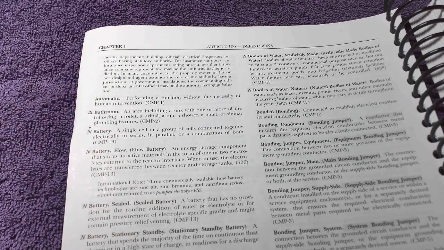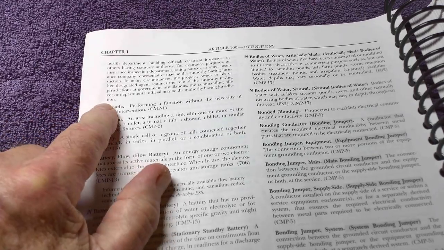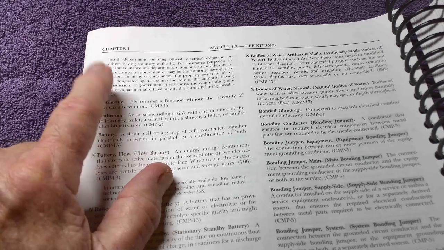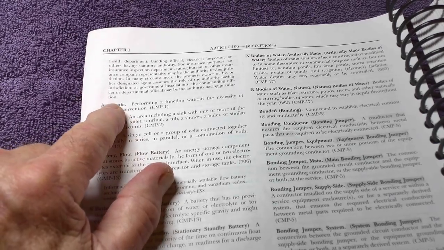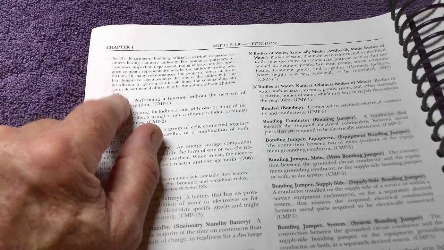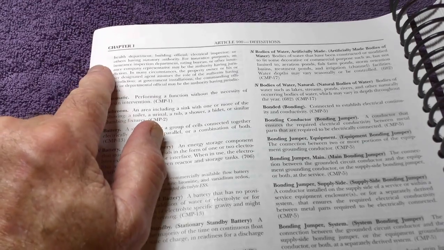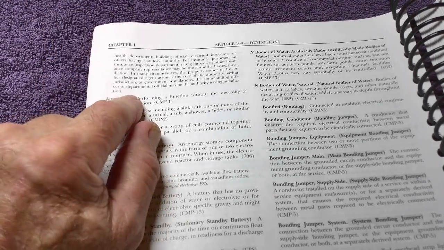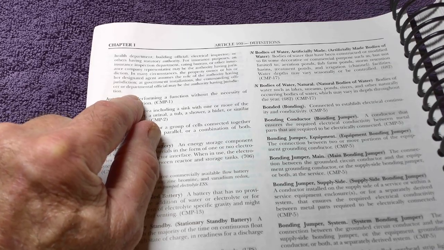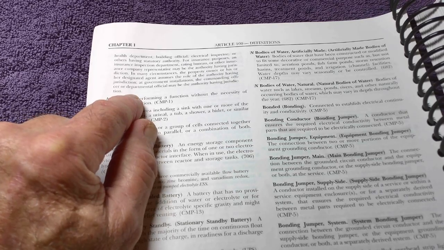So there's a hierarchy. If you're talking about an insurance adjuster, they could be an authority having jurisdiction, but the electrical inspector has authority over the insurance adjuster. The chief electrical inspector has authority over all the other electrical inspectors, and the fire marshal has the ultimate authority over even the chief electrical inspector, believe it or not. So the fire marshal in the jurisdiction has the ultimate say.